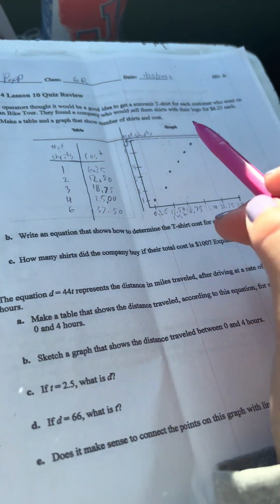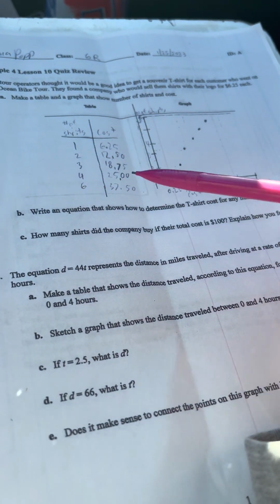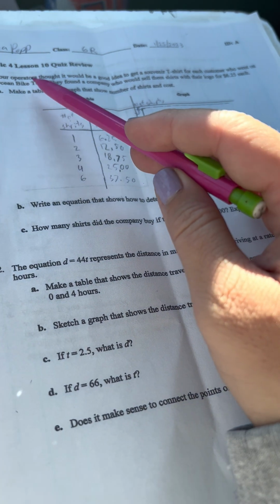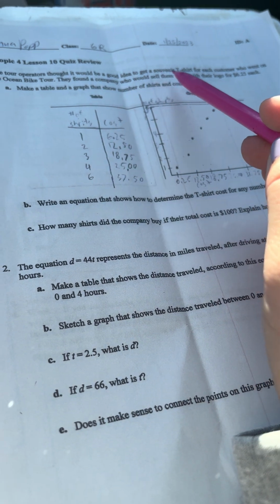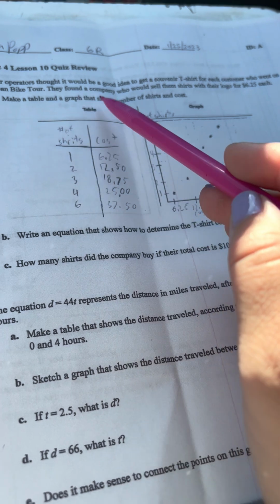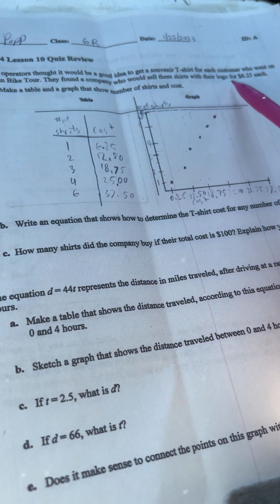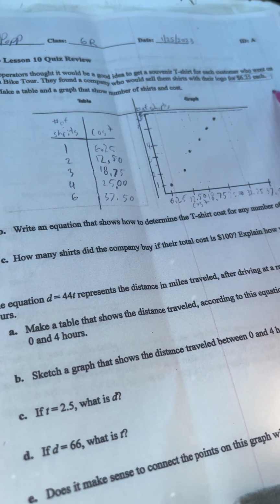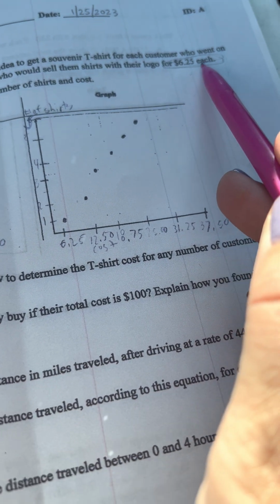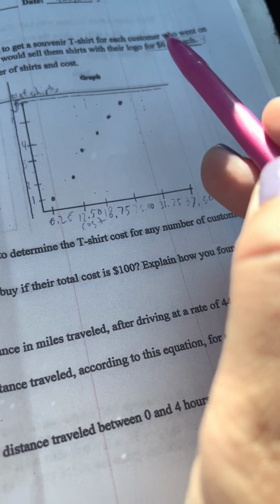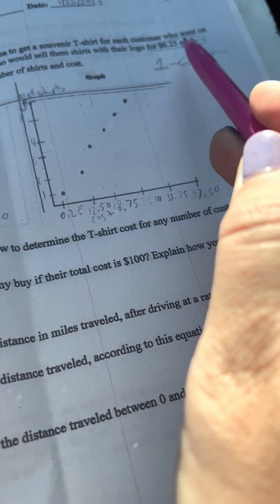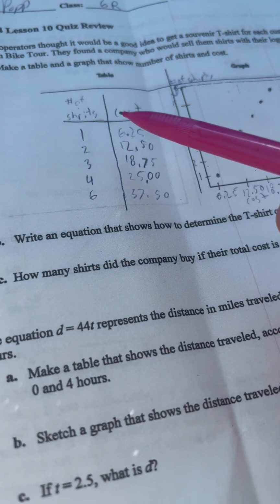So we are looking at number 1, and you did this correctly. Very good. Both sides are completely correct. It said the tour operators thought it would be a good idea to get a souvenir t-shirt for each customer who went on the ocean bike tour. They found a company who sold the t-shirts with their logo for $6.25 each. $6.25 each is the most important part here, because it tells me already that one shirt costs $6.25, right? And that's how you're going to start your table.